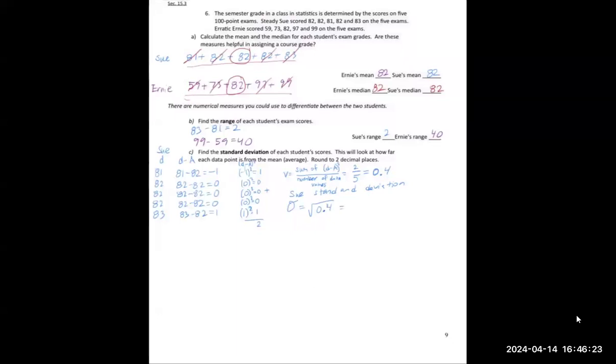And so I took the square root and I get 0.63. Oh, and they say do 2 decimal places, so 0.63. And there we go. That is Sue's standard deviation.